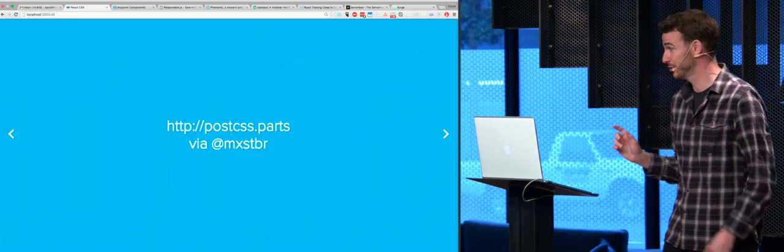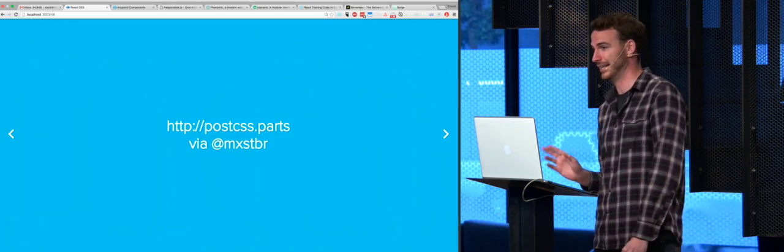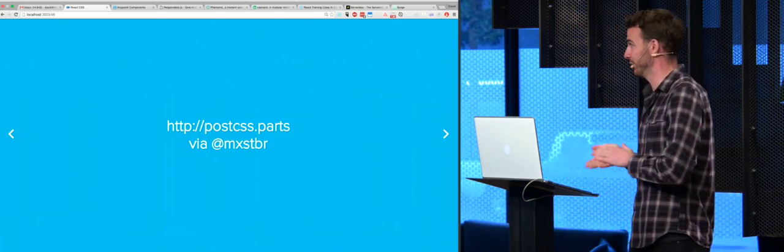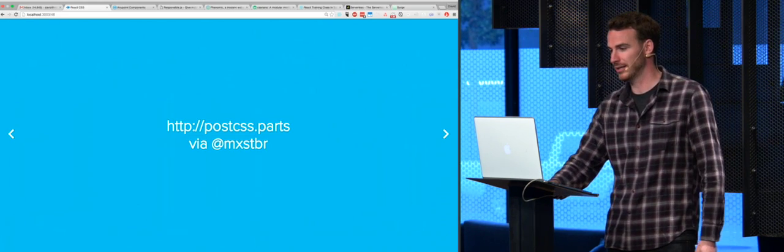PostCSS parts I mentioned, to see all of the different plugins that are already made. And again, you can write whatever you want for whatever use case you have.